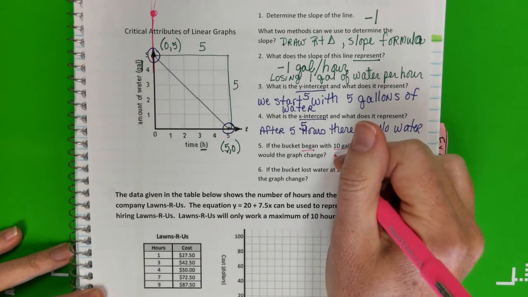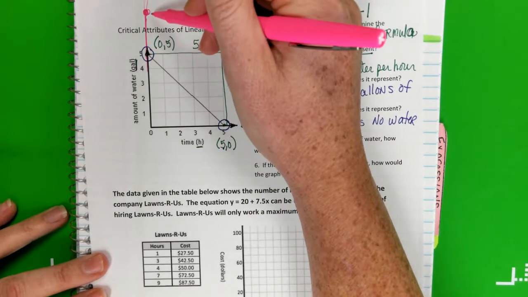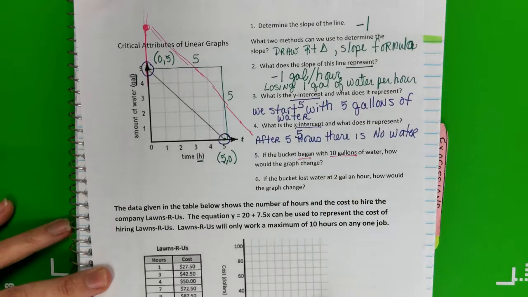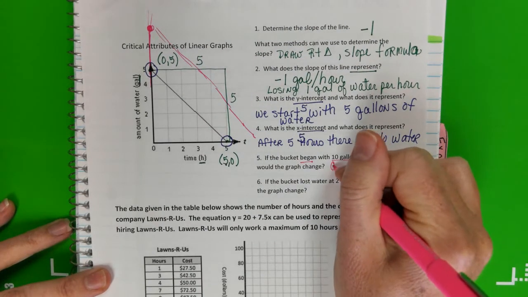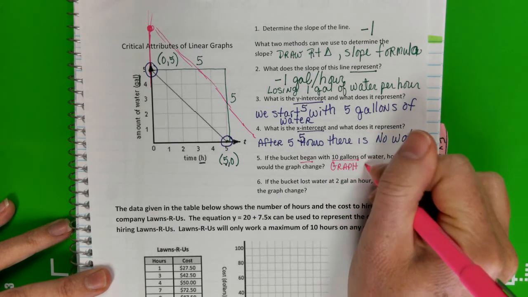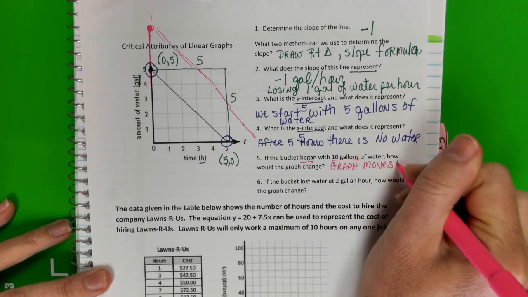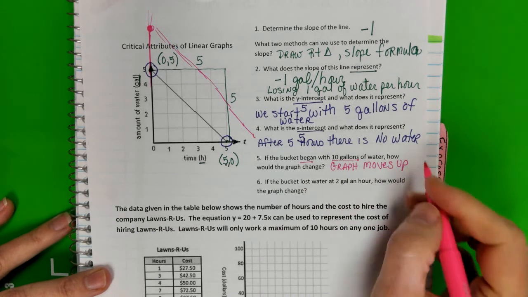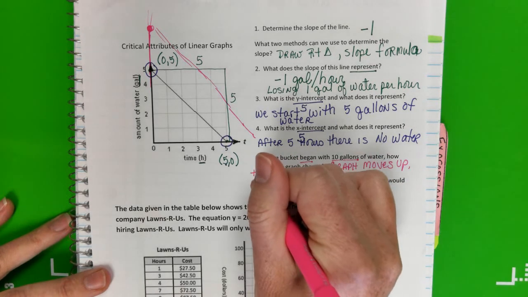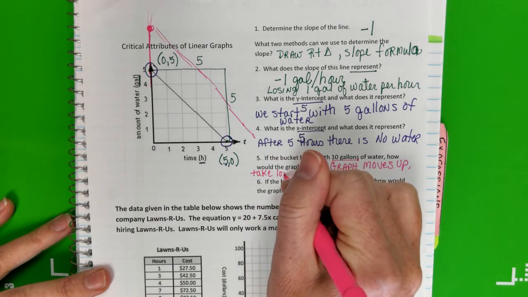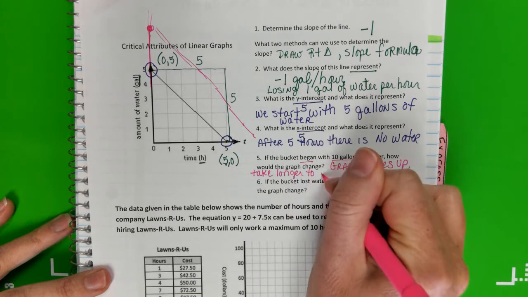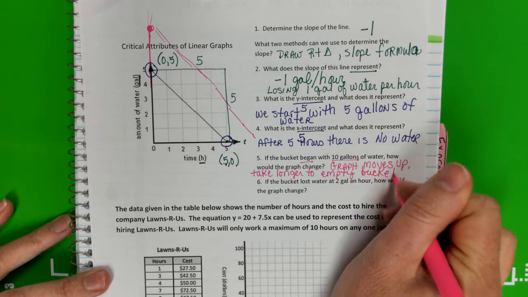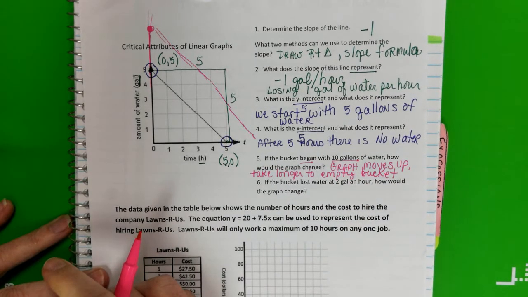And so what you should say is you should notice we still have the same rate. So what we would see is that the steepness is the same. The graph moves up, right? The graph moves up. The steepness stays the same. We could also say it would take longer to empty the bucket, which means our x-intercept would be different, right? Okay.